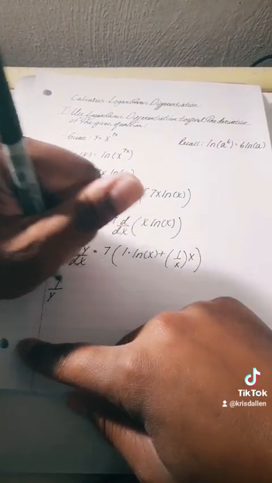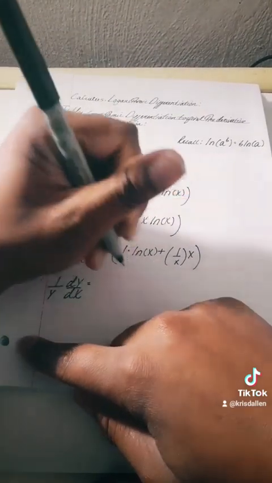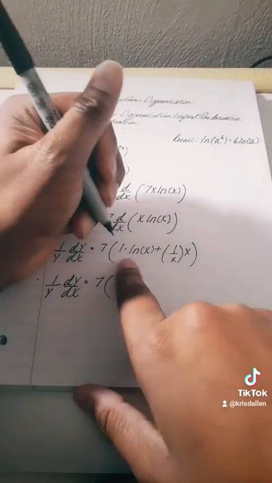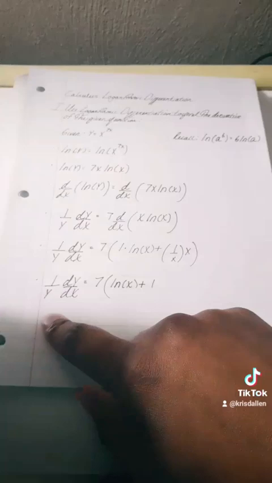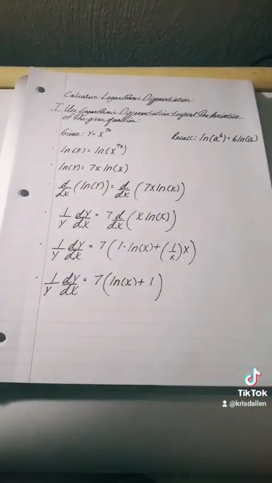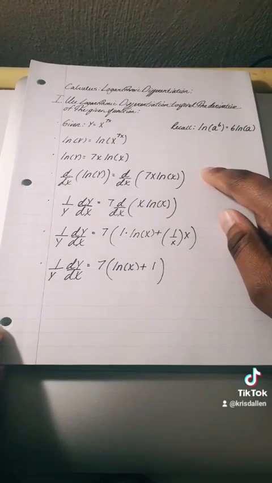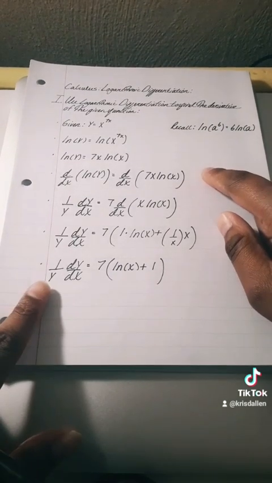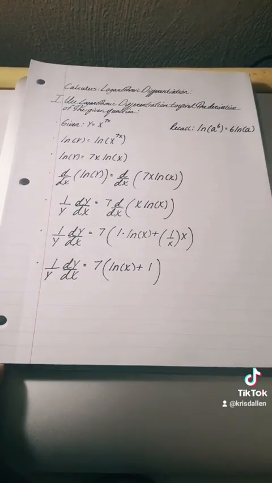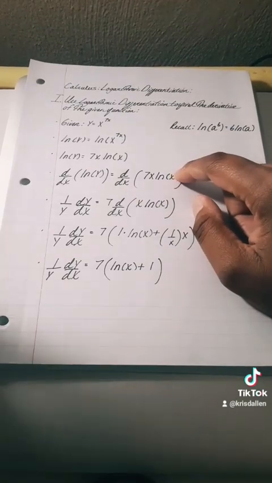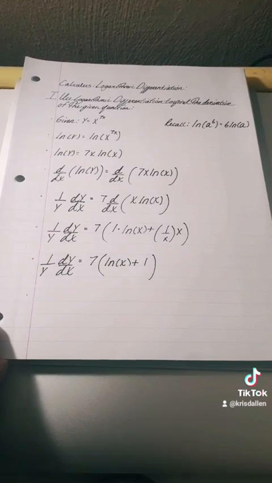We'll have 1 over y multiplied by dy over dx, and that's just going to be equal to 7 times, if we simplify, the natural logarithm of x plus 1. That's what we'll have after applying the product rule. Now what we need to do is multiply both sides by y, because the idea is to solve for dy over dx. So again, this is really just implicit differentiation. If you don't know how to do implicit differentiation, I do have videos on that as well.